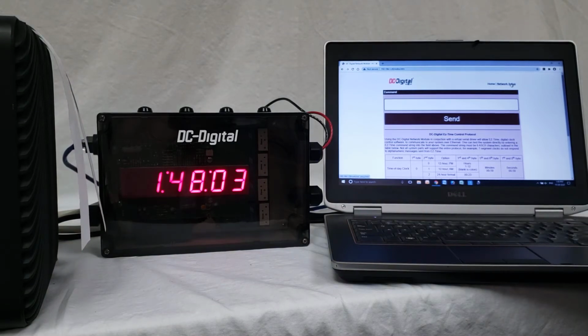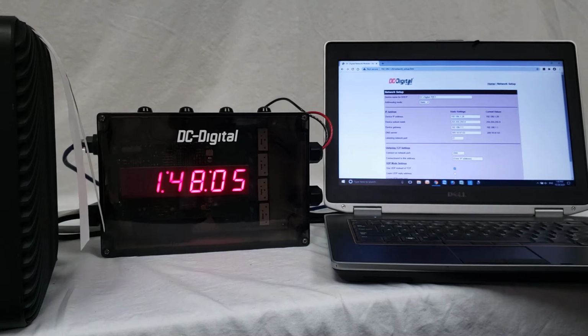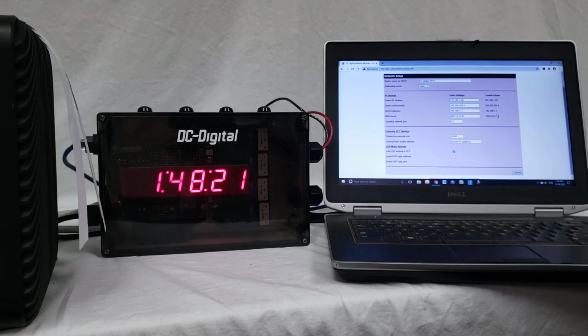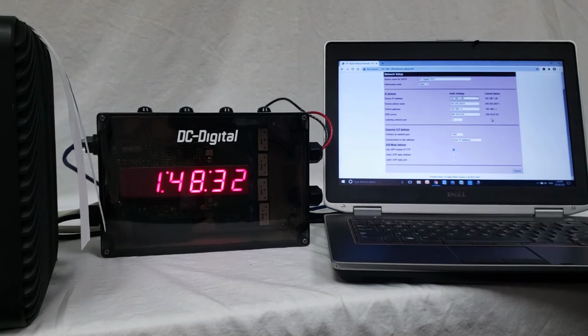So what you're going to do is go over to Network Setup, and I would recommend changing the addressing mode from DHCP to static. And what you can do is copy the current values over to the static settings, and that just means that the IP address, subnet mask, gateway, and DNS server that is on this device already will not change, and that's very useful for what I'm about to show you.